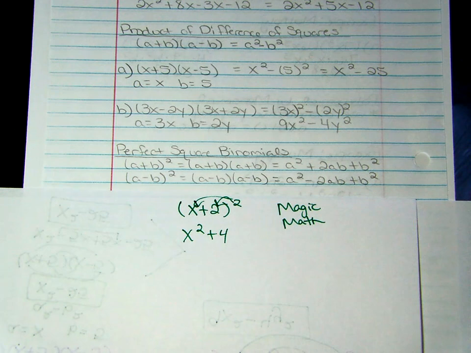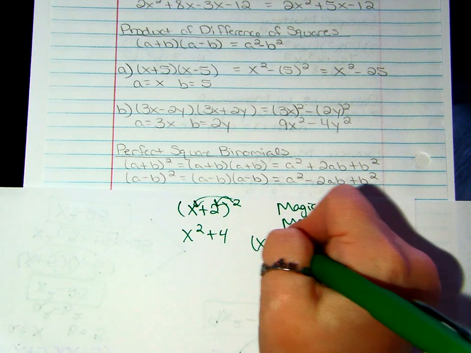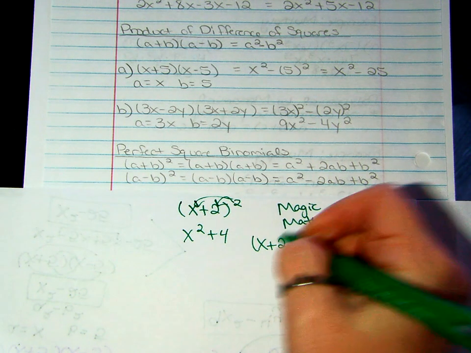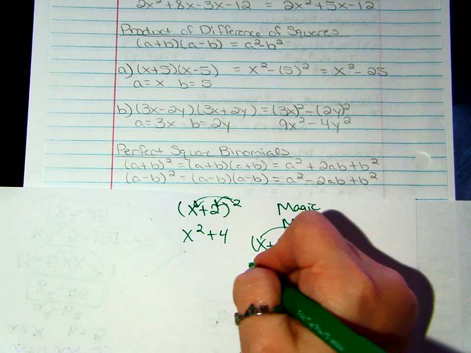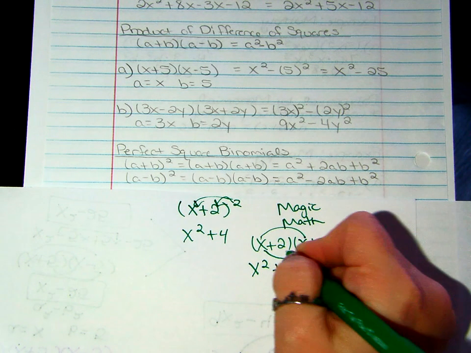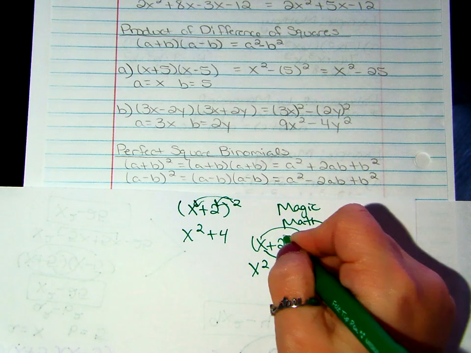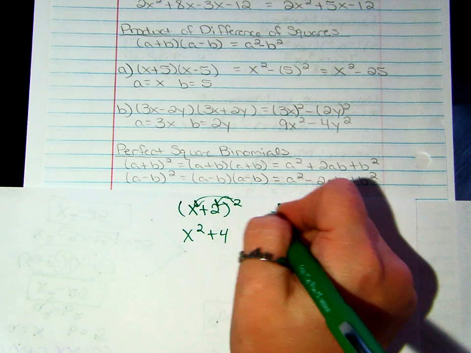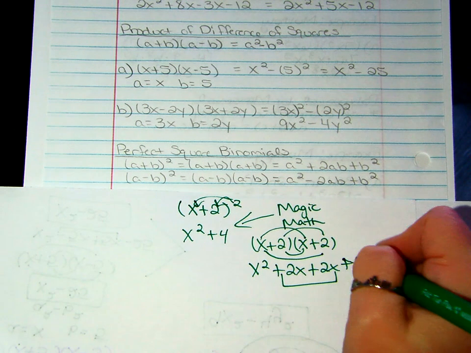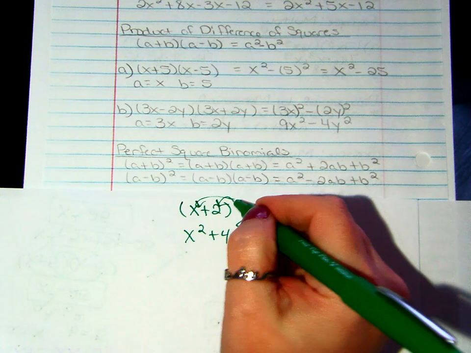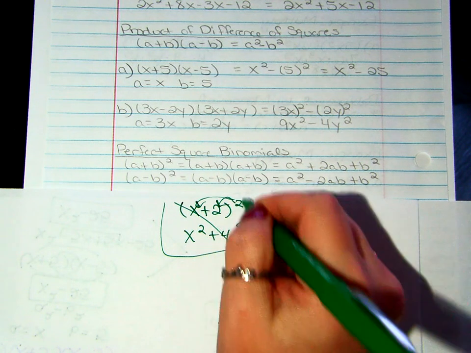That never works. You're just saying, I'm going to distribute that in, and then we completely forget that what we're taking is x plus 2 times x plus 2, and when we do our FOIL method, we forgot that middle term. This will never happen when you do magic math over here. So be careful. This is bad. Don't do it. Don't be tempted to do that.